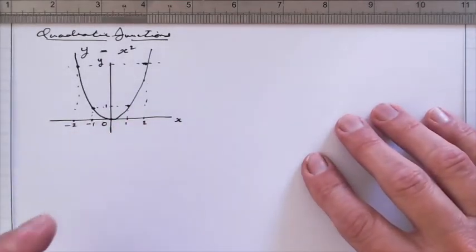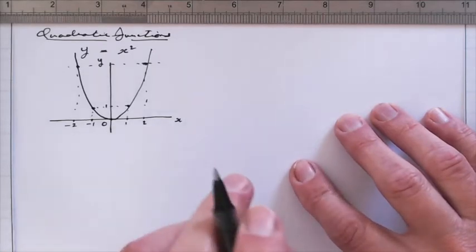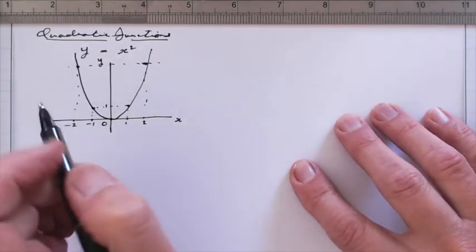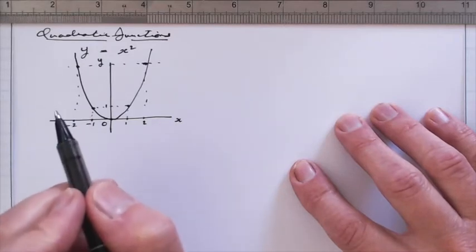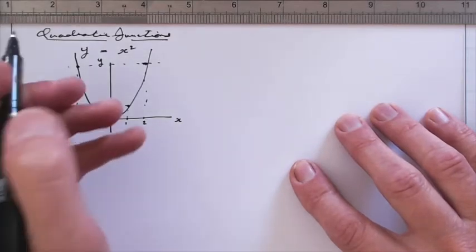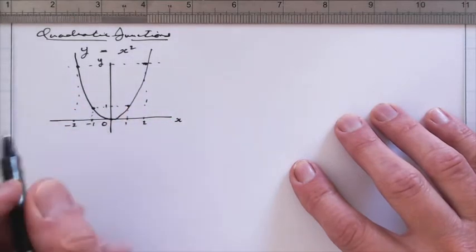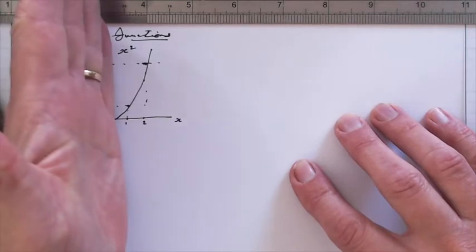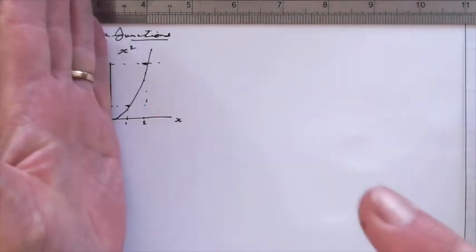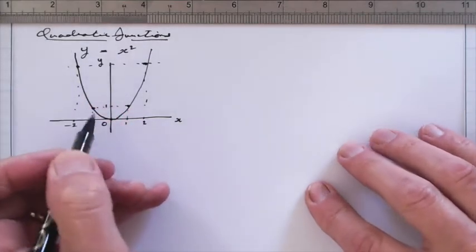There it is. The most important thing that I want you to see, and this will be true of every single parabola, is that it has a symmetry. In this case, do you see that the y-axis itself is like a mirror? And if we placed a mirror on the y-axis and we're looking in from this direction, we would simply see this other half of the curve.